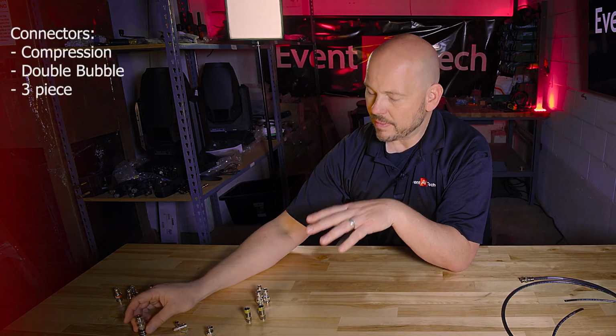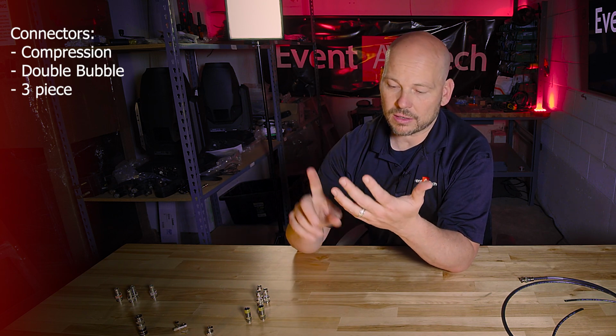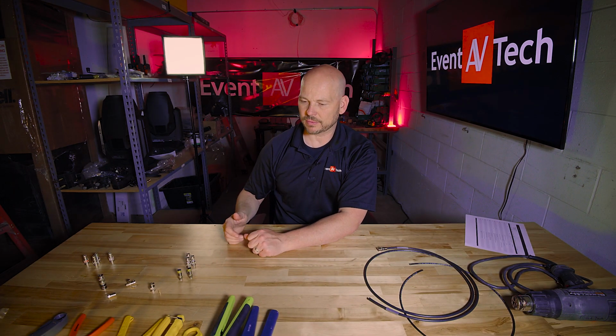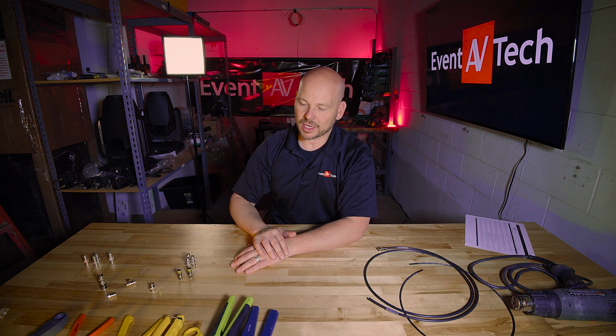Okay, so the main thing I want you to take away from that is there are compression connectors, there are 3-piece connectors, and then Belden has their own, which we use a lot, called double bubble, which is another type of compression connector. All right, Bruce, so we just learned 3 different types of compression connection, 3-piece, but what does that mean when it comes to all my tools?